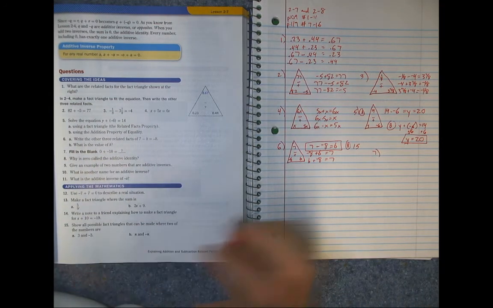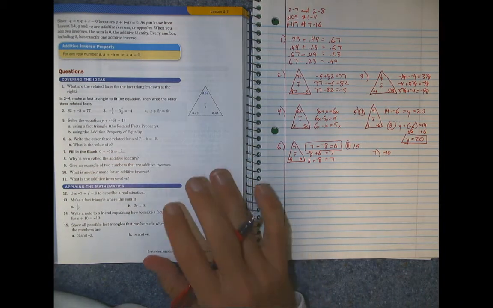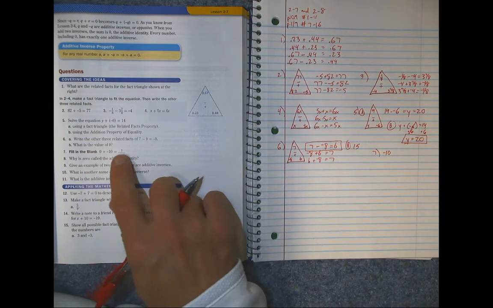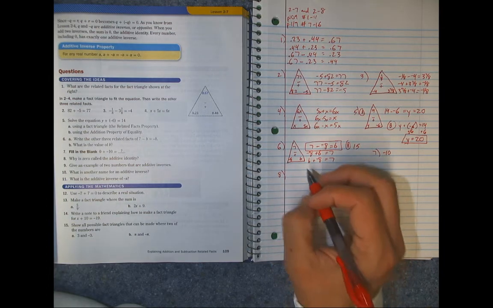10 plus negative 10 is negative 10, obviously. So we study some of the properties of 0 in this section, just basic. 0 plus anything is the number. Number 8, why is 0 called the additive identity?